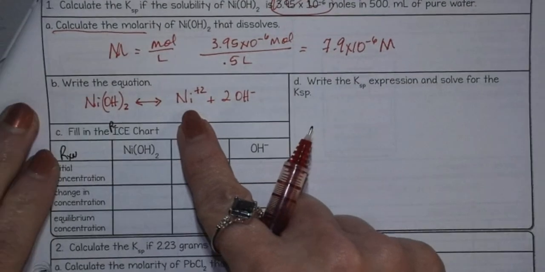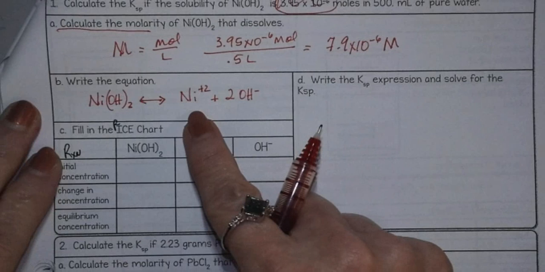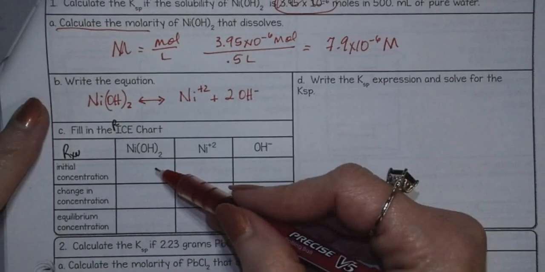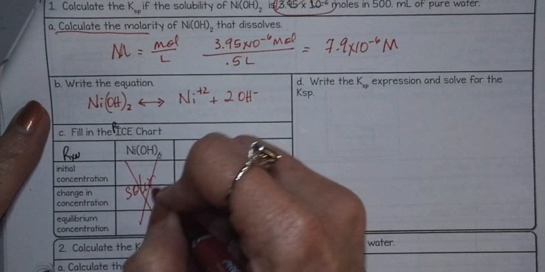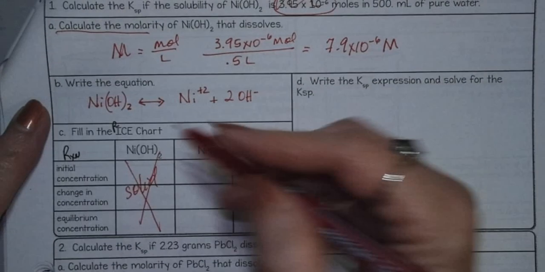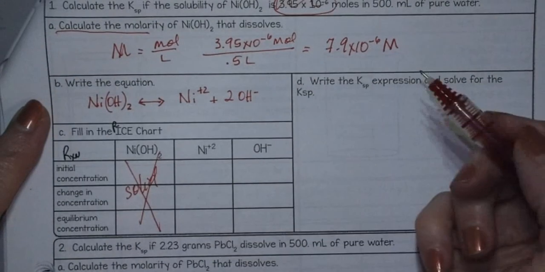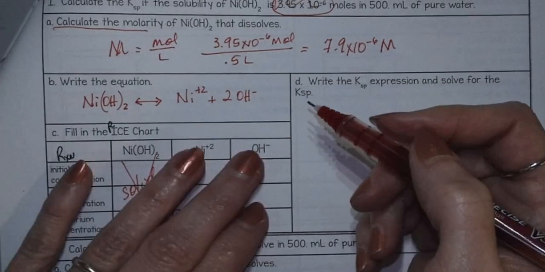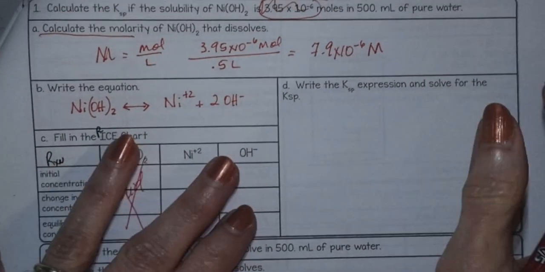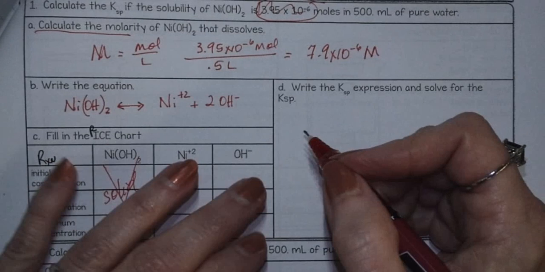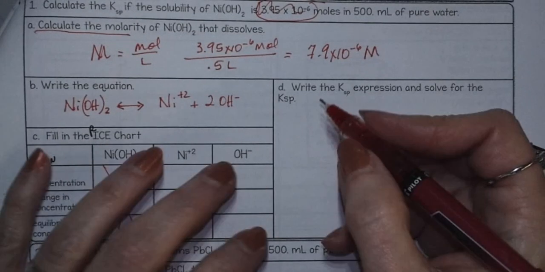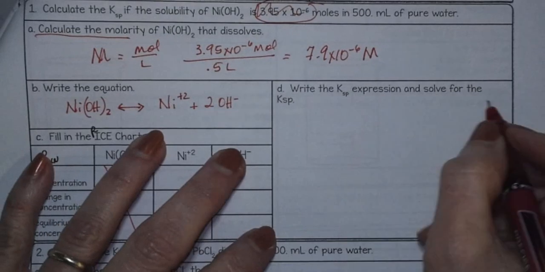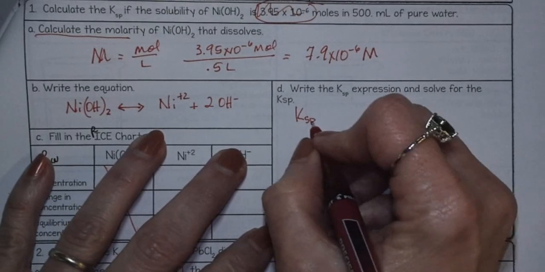I like to go ahead and write my equilibrium expression because it solidifies things, because if it's not in the equilibrium expression, then we don't have to consider it over here. So my Ksp is equal to the nickel plus 2 concentration times the hydroxide ion concentration squared. Products over reactants, but our reactant is solid, so I don't have to do that.